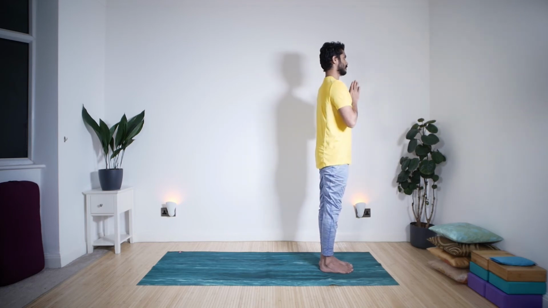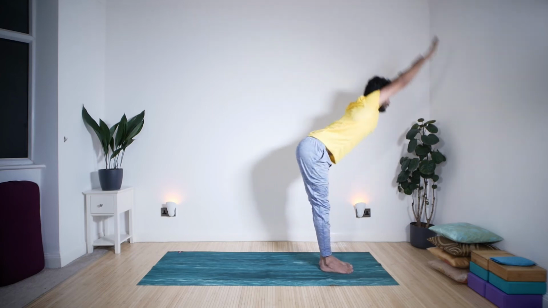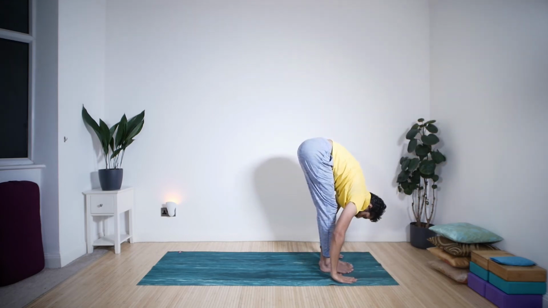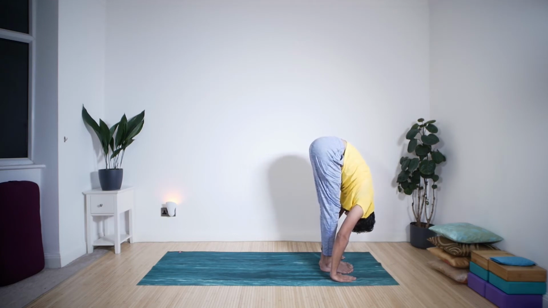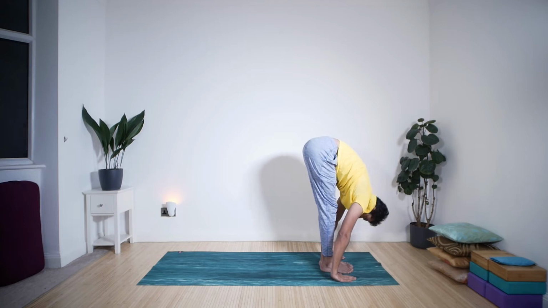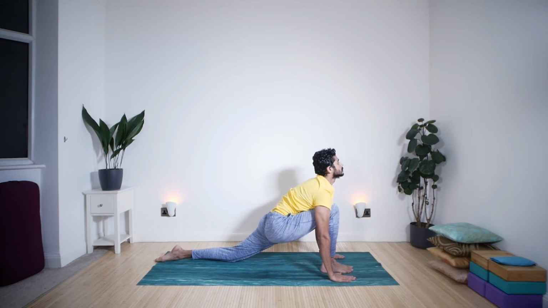Inhale and exhale, hands in prayer position. Inhale, arms up and arch back. Exhale, folding forward. And keep breathing. Inhale, step back with the left knee on the mat. Push the hips down, look up. Breathing.